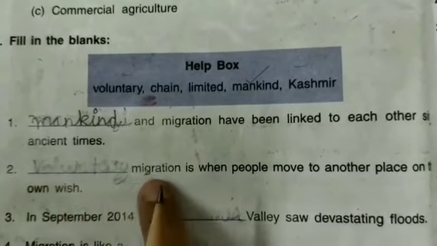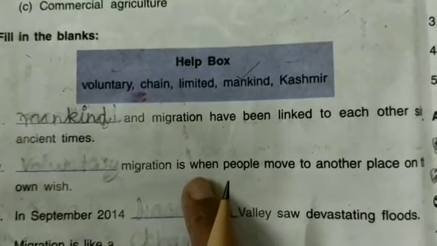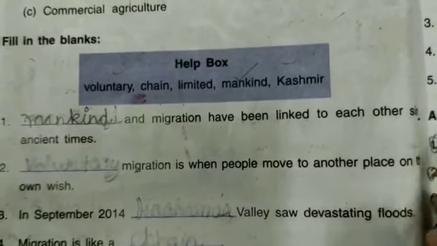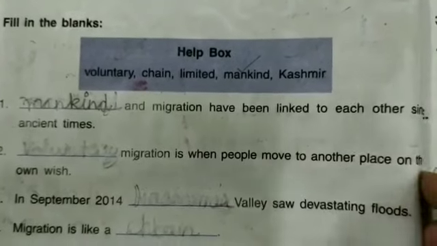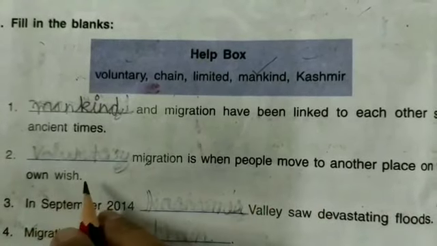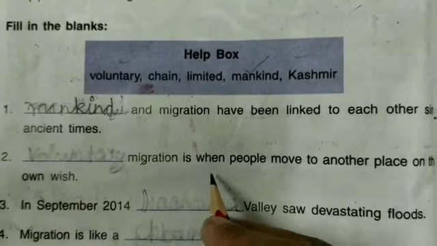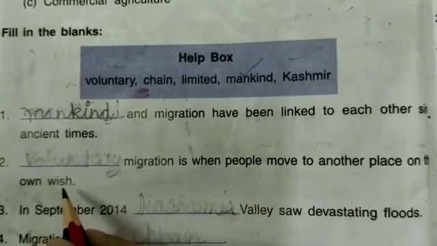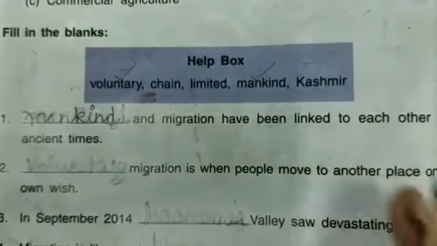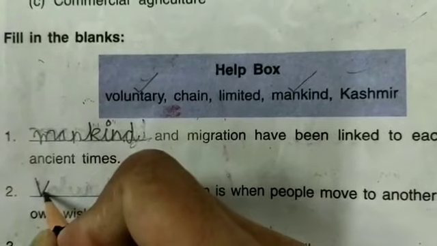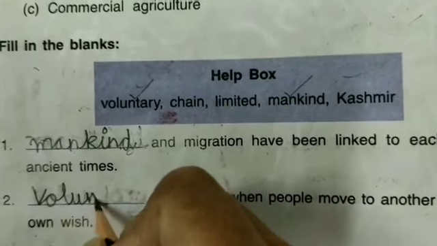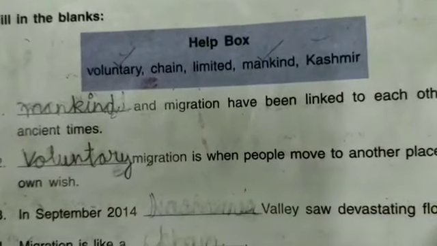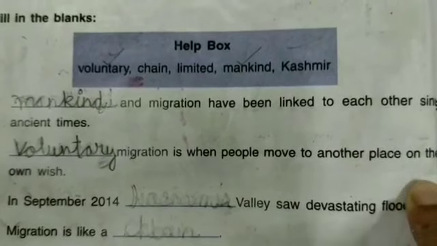Number 2. Dash migration is when people move to another place on their own wish. The answer is voluntary. That is called voluntary migration. Voluntary migration is when people move from one place to another on their own wish.